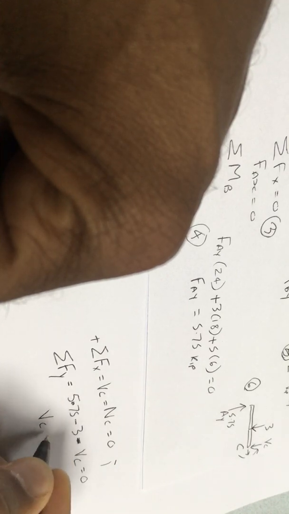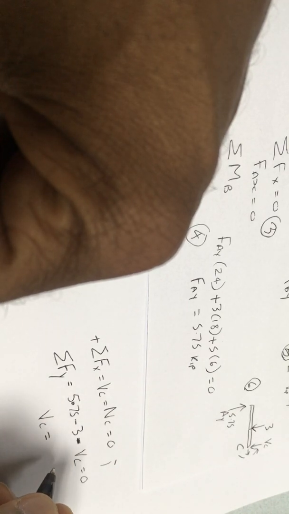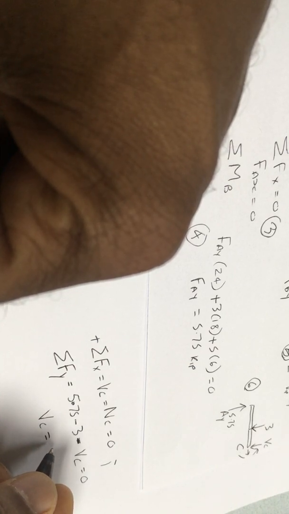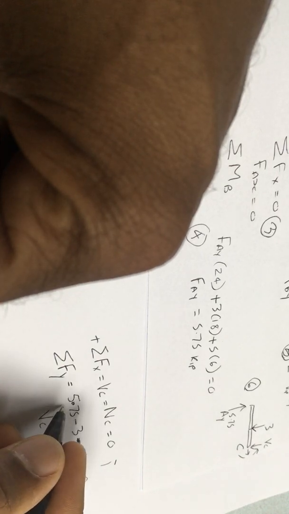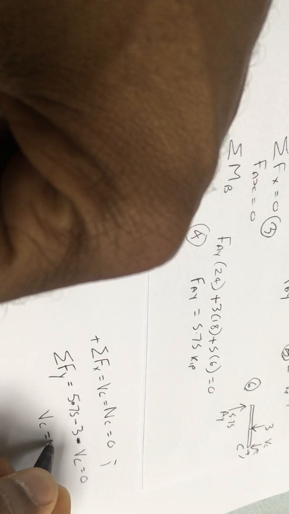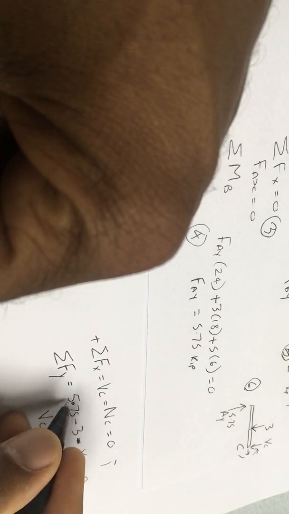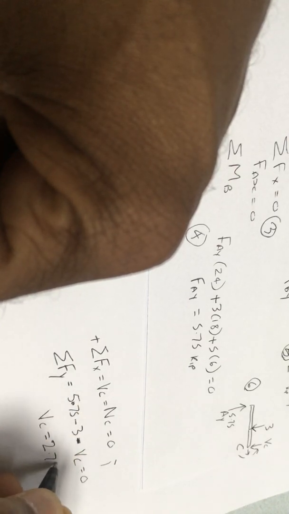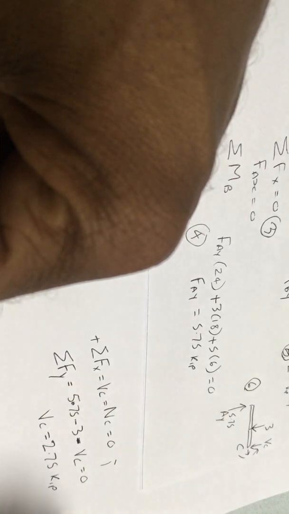So VC would be equal to, drum roll please, what's VC equal to? 5.75 minus 3, 2.75 kip, right? Everybody got that?